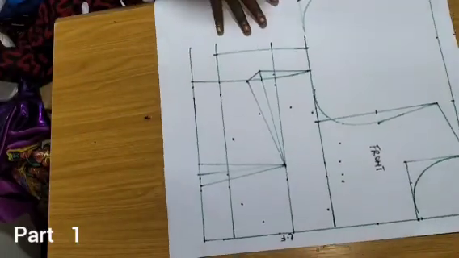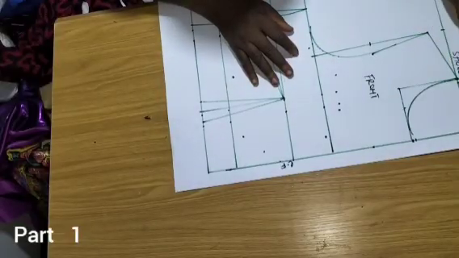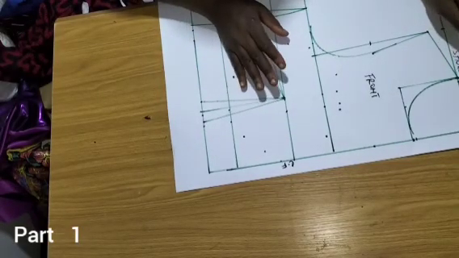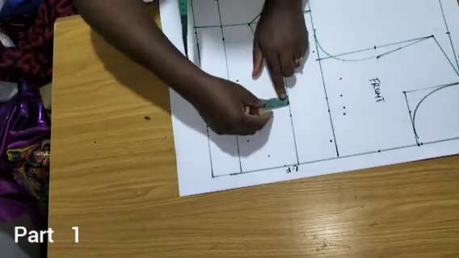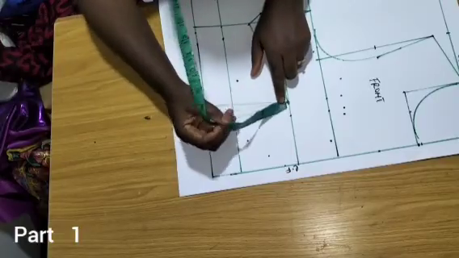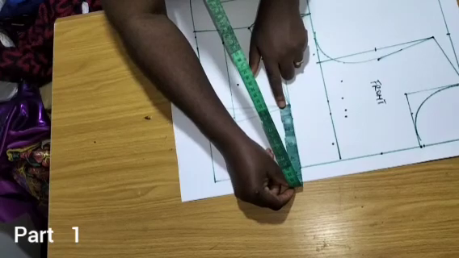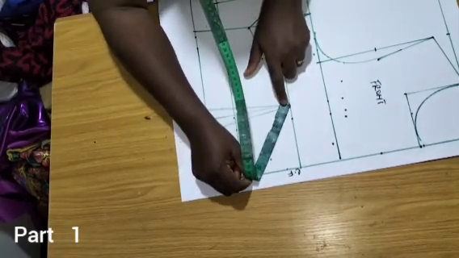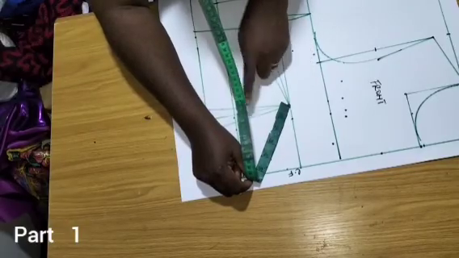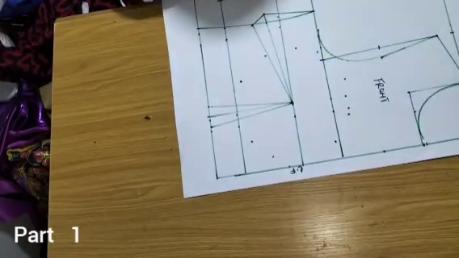So we want to embark on the drafting of the illusion neckline right now. To do that, the first thing I'm going to do is to take my bust radius. My bust radius is the difference I have from the bust point to the under bust. So you can see it's 4 inches. Okay, it's different from your bust span. The bust span I'm using here is 4.5. But the difference between the bust point and under bust is 4 inches. So you can see me rotate the 4 inches all around.